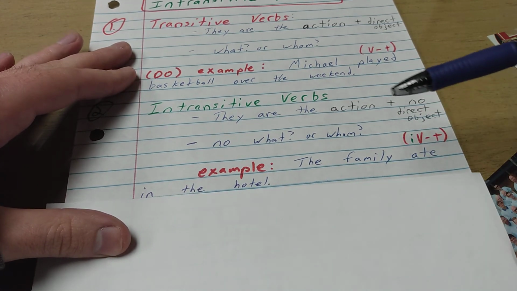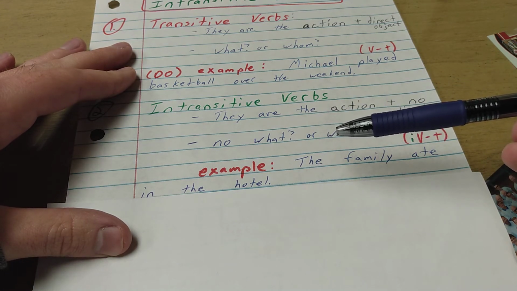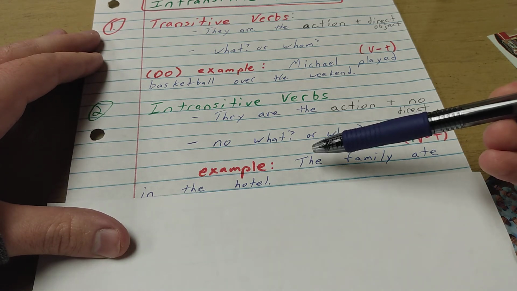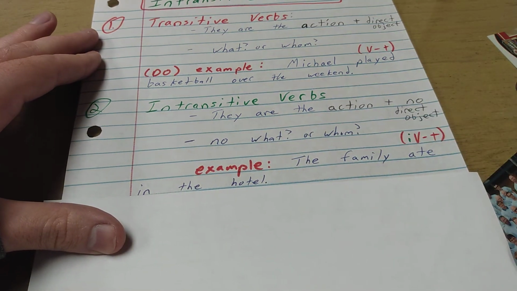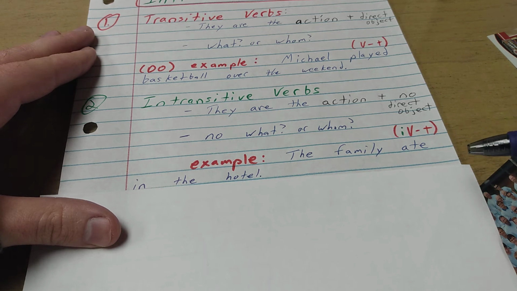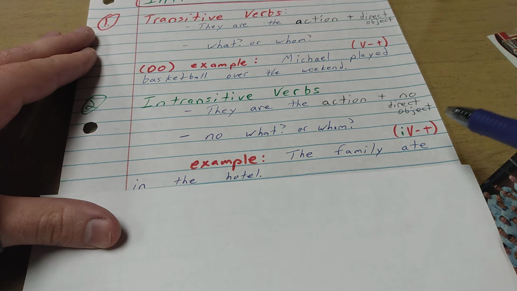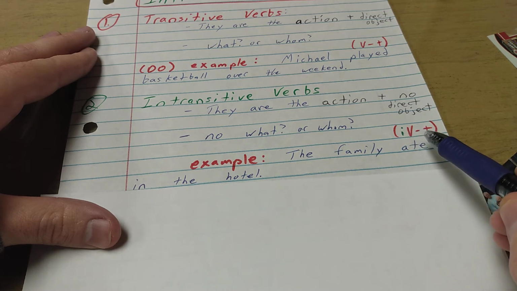So here's an example right here of the use of an intransitive verb. The sentence reads, "The family ate in the hotel." Okay. So you do have a verb here, and it would be ate. That is an action. You can have ate something. And that would be a verb. But I labeled it in my own way. This is an intransitive verb.